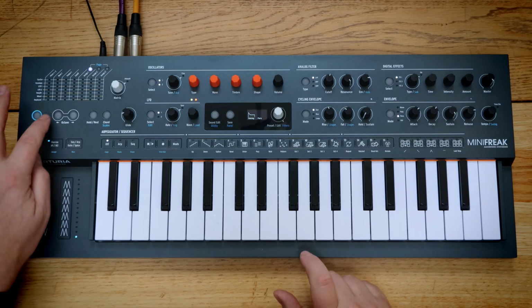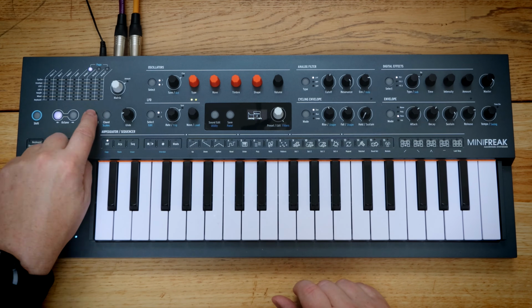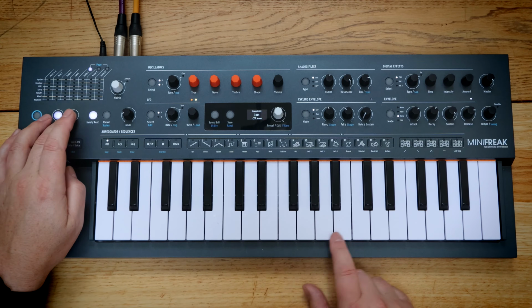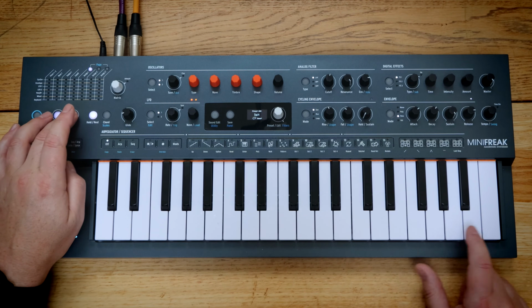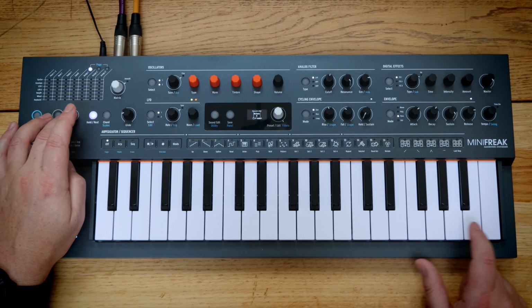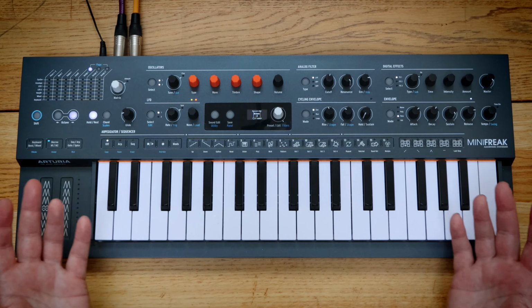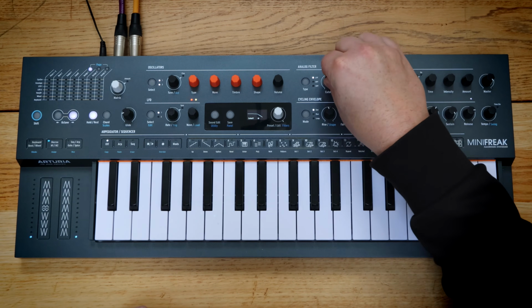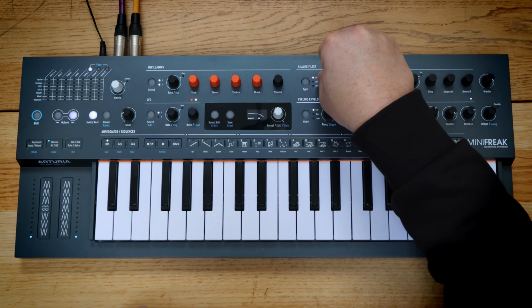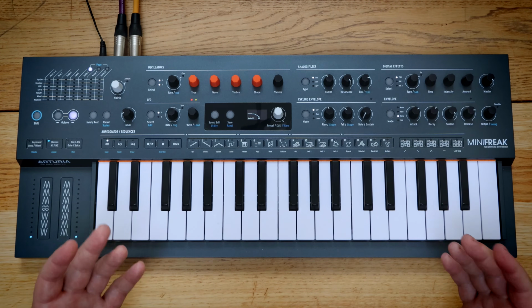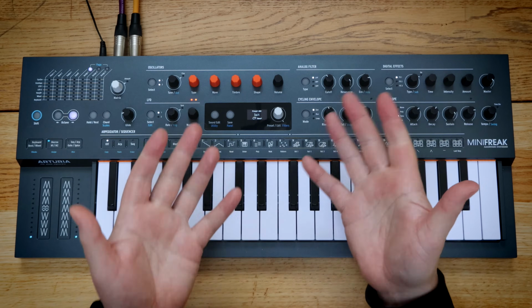Let's go down a couple of octaves, put hold on. 12 notes playing at once. And that's paraphonic because we've only got 6 filters.